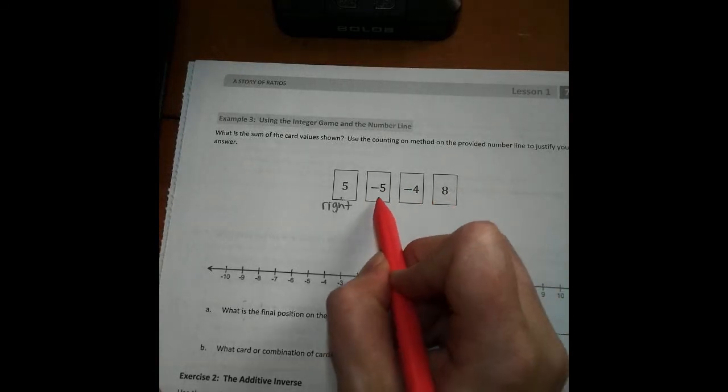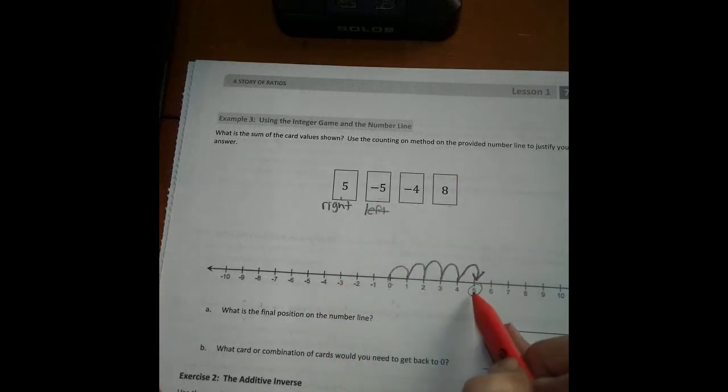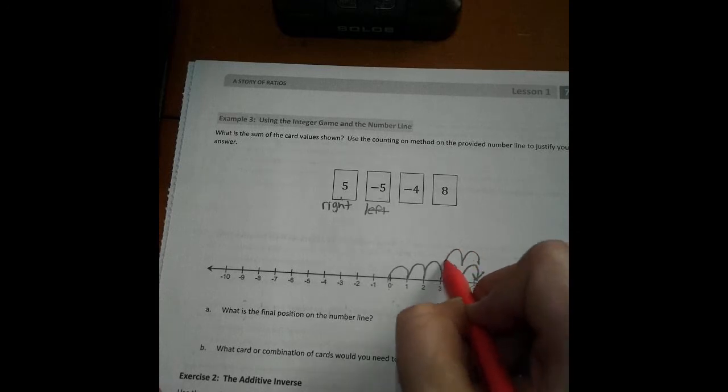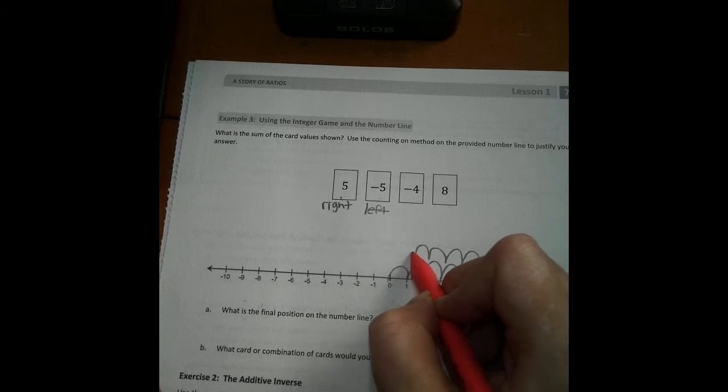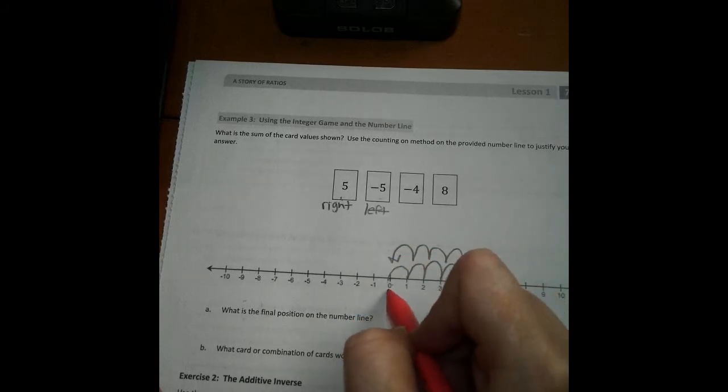So now, since I'm going to represent negative 5, I need to move in a left direction, but I'm starting where I stopped. So I'm starting at 5 and I'm moving left 5 units. So I'm just going to go above where I was. So that's 1, 2, 3, 4, 5. So now I'm here. I'm back to 0.